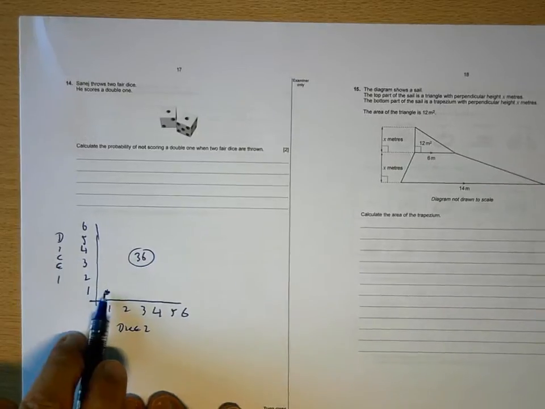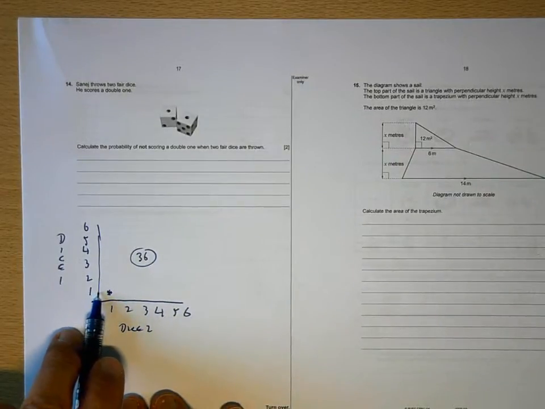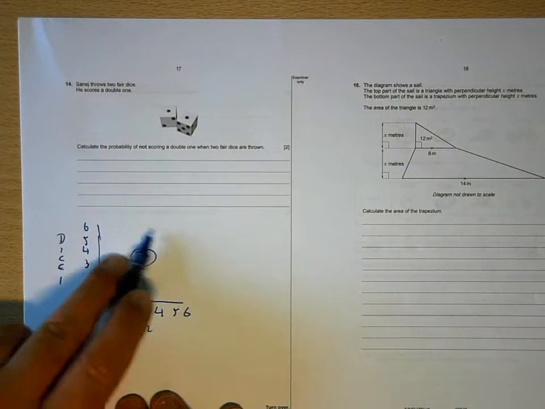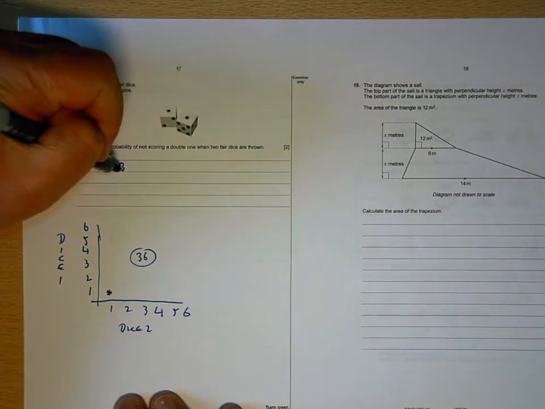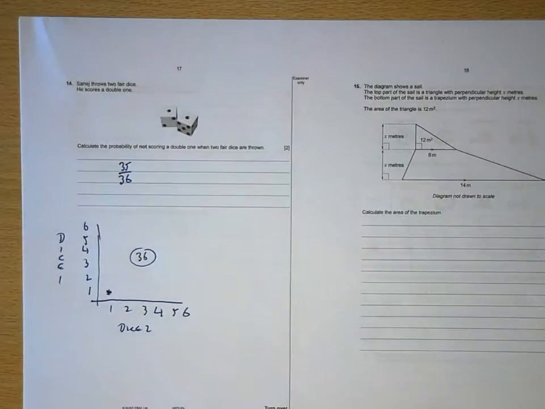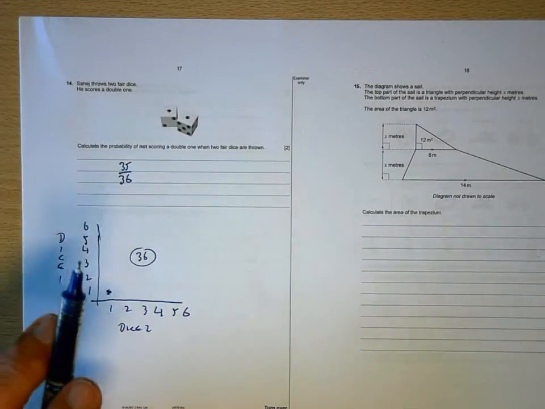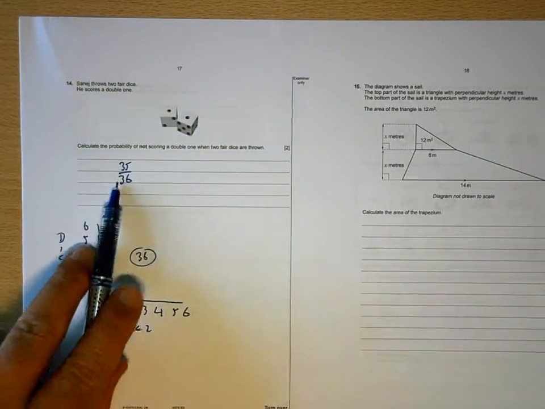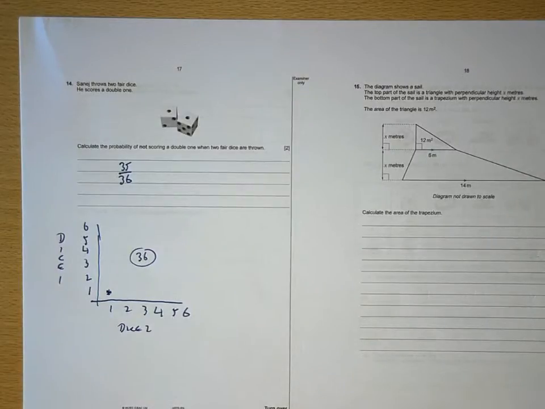So if the chances of you scoring a double 1 is 1 out of 36, the chances of you not scoring a double 1 is going to be 35 out of 36. The tricky thing with that, or the most common wrong answer, would be to have it out of 12.